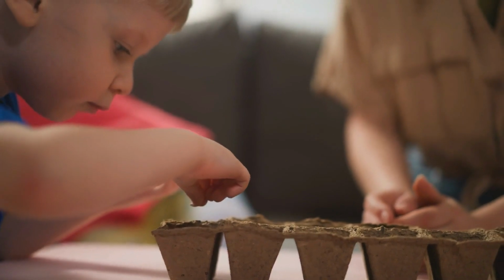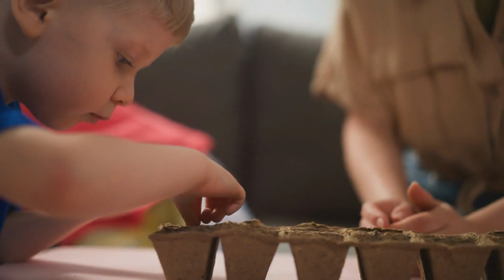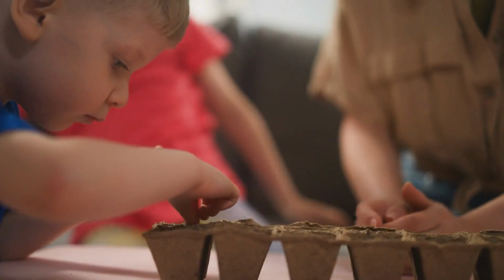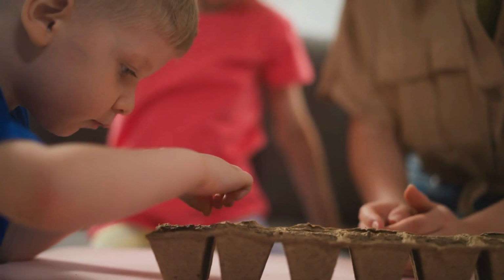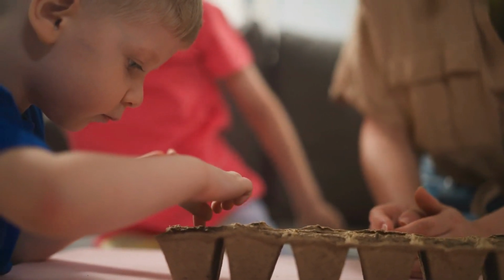Another one would be something like planting seeds. This might be more of a gardening type of activity. This can also be a really nice take-home activity. So we can look at planting the seeds or transferring seedlings. We can look at the fine motor skills. We've got grasping, pinching, manipulating the small objects, hand-eye coordination, and finger dexterity.